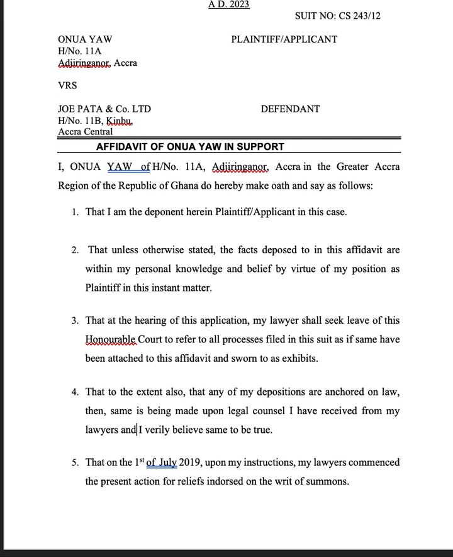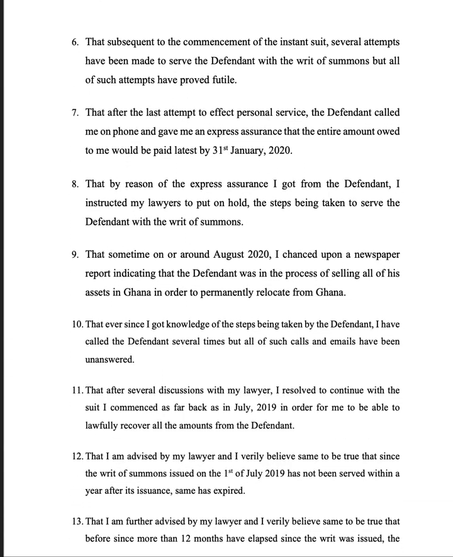That on the 1st of July 2019, upon my instructions, my lawyers commenced the present action for the reliefs endorsed on the writ of summons. That subsequent to the commencement of the action, several attempts have been made to serve the defendant with the writ of summons, while all such attempts have proved futile. That after the last attempt to effect personal service, the defendant called me on phone and gave me an express assurance that the entire amount owed me will be paid, latest by 31st January 2020.